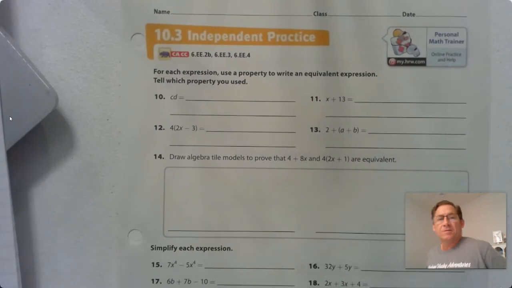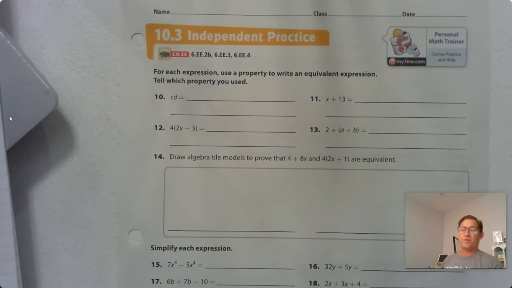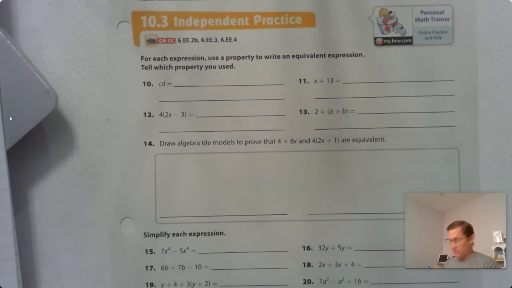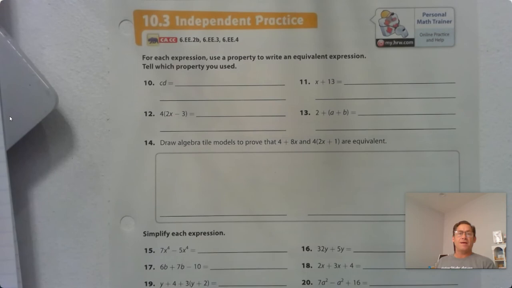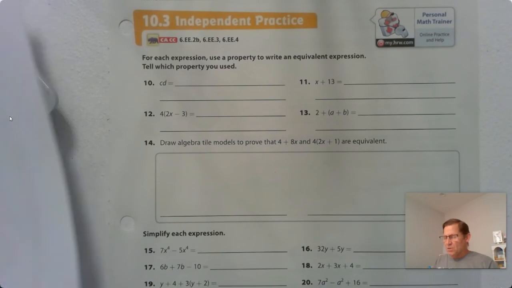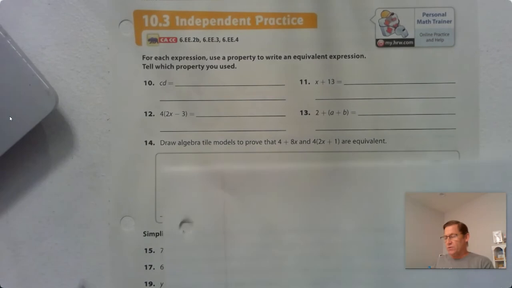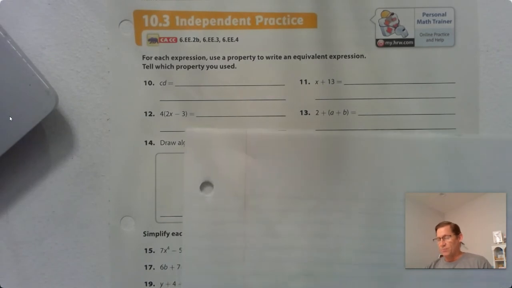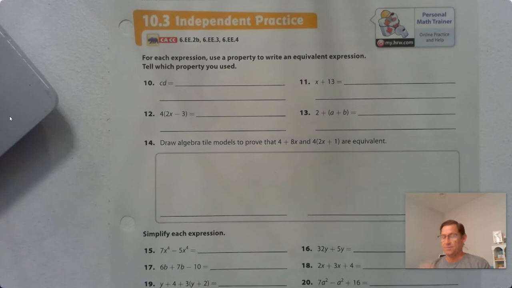Hello, everybody. So we're going to finish lesson 10.3 of the 6th grade Go Math textbook. We're on page 283. And let's go through the independent practice problems. For each expression, use a property to write an equivalent expression and tell which property you used.